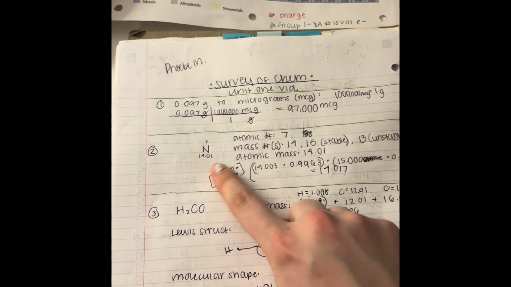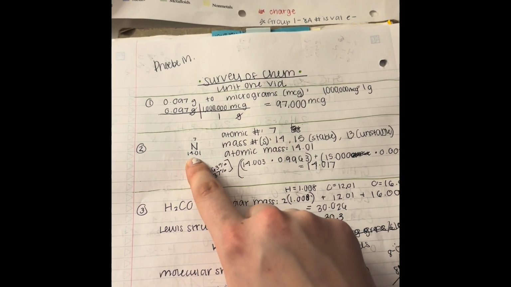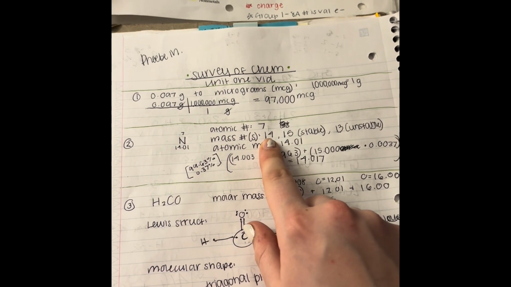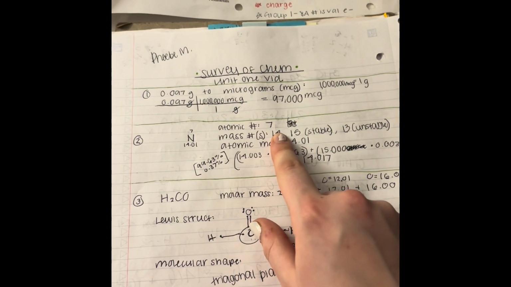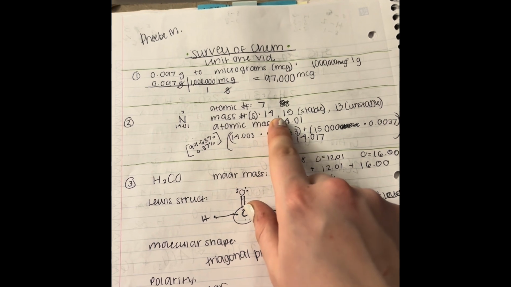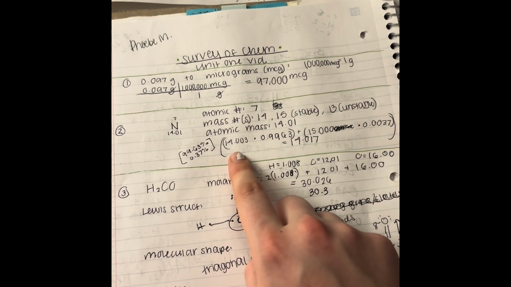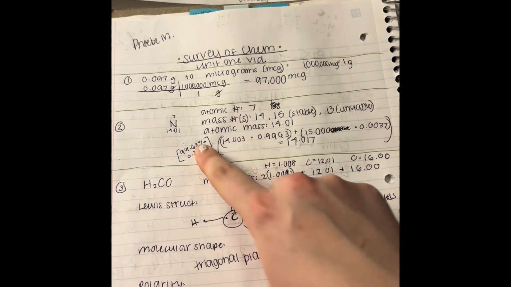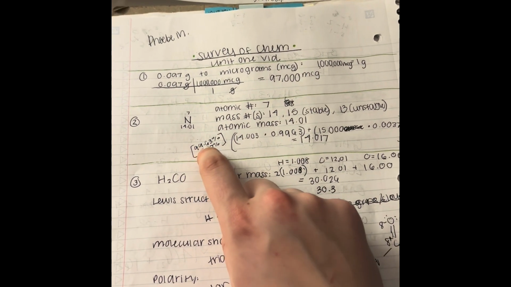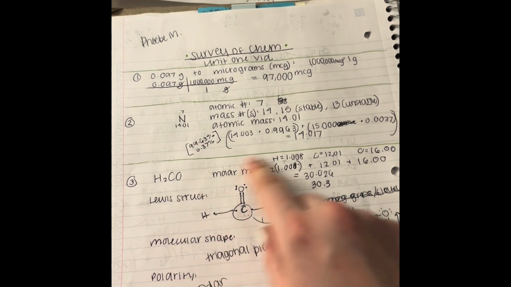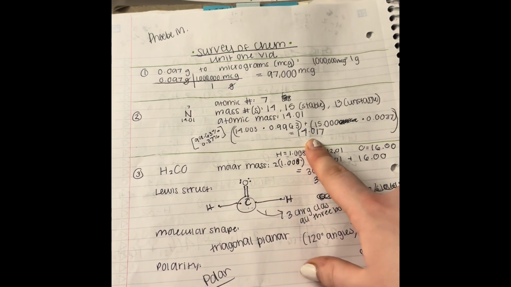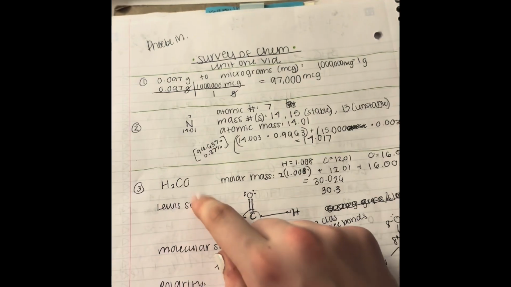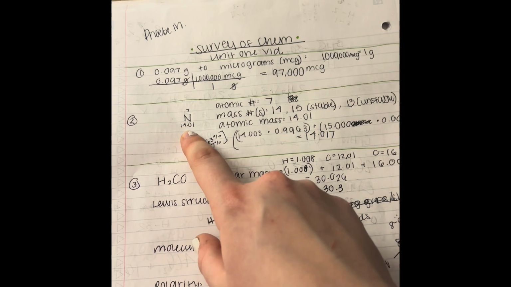So you can already tell the reason the atomic mass is so close to 14 is because most nitrogen atoms are going to have 7 protons and 7 neutrons, equaling a mass number of 14. To solve for this average, you simply multiply the mass numbers by their abundance with the decimal moved 2 places to the left, and then add them together, equaling 14.017, or as it's on the periodic table, 14.01.